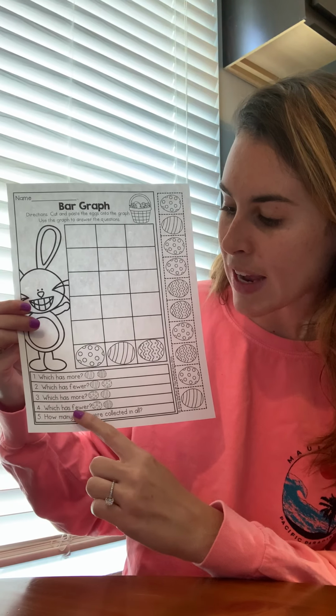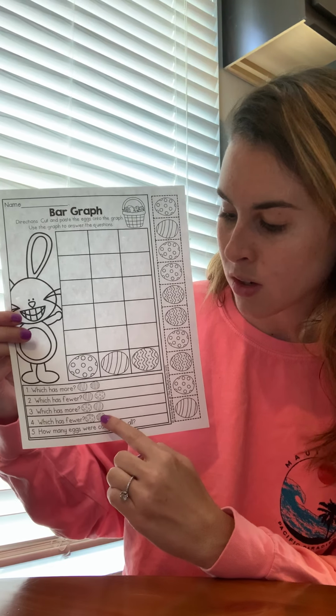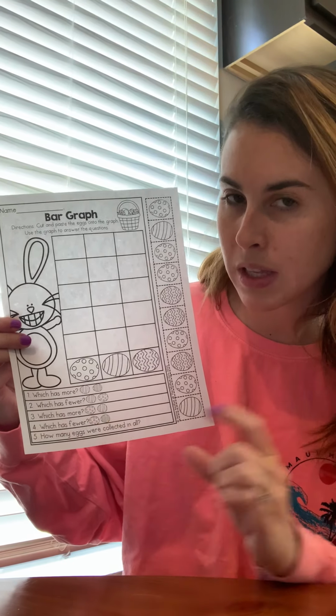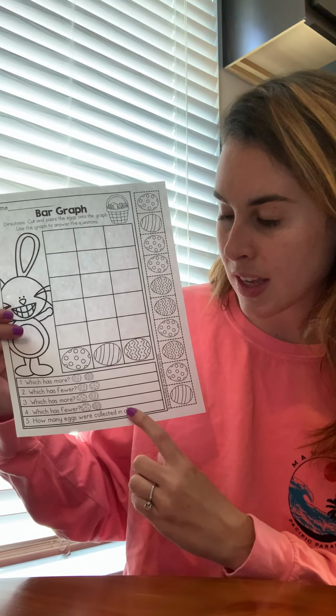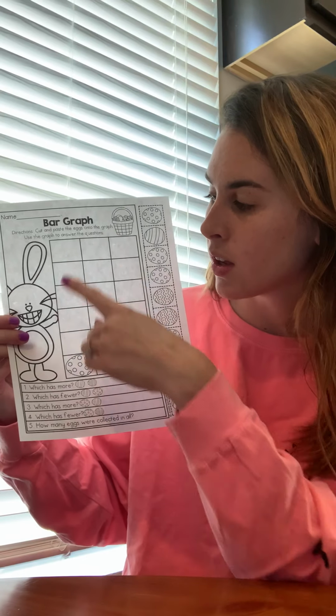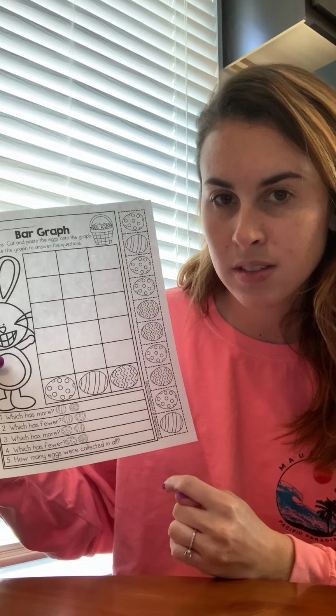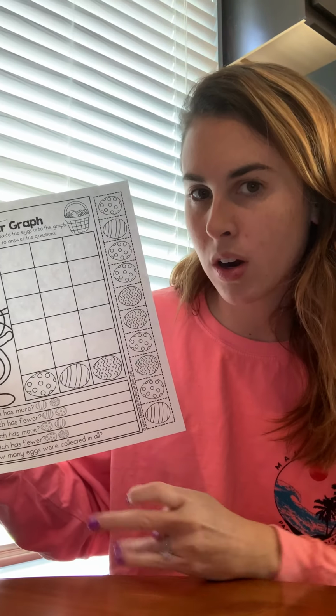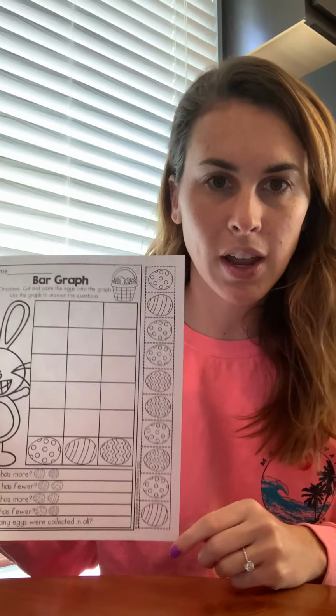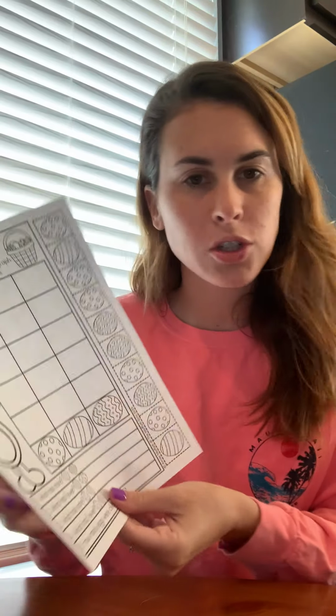Number 4 says which has fewer, polka dots or squiggles? So fewer means less. And then how many eggs were collected in all? So you're gonna have to count all of the eggs that you glued down to figure out how many there were in all. All right, so push that off to the side.